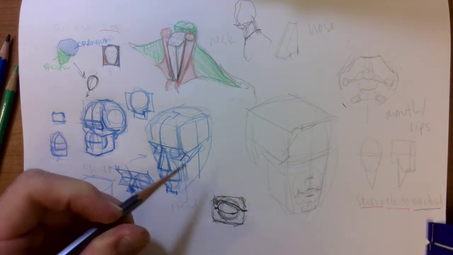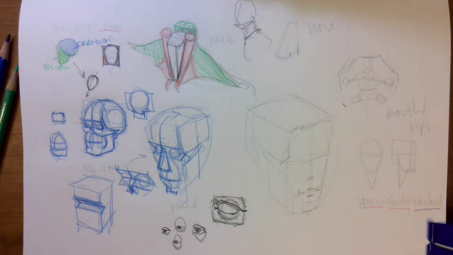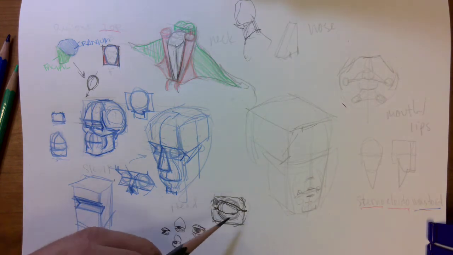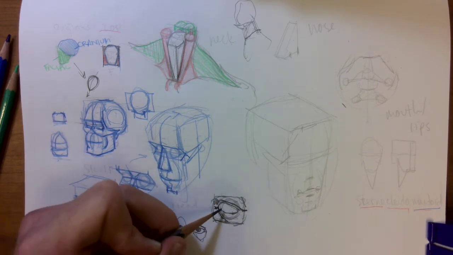Depending on the person, some people can have a small upper lid, big lower lid, big upper lid, small lower lid, big upper lid, big lower lid, or small upper lid, small lower lid. These things change between people. So here I have a small upper lid, kind of mid-size lower lid.